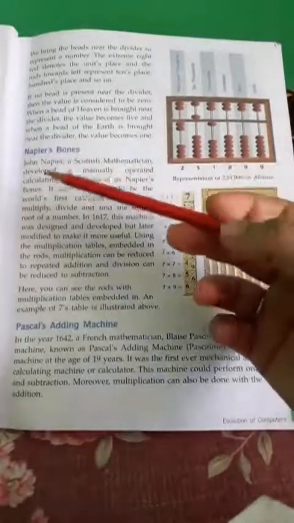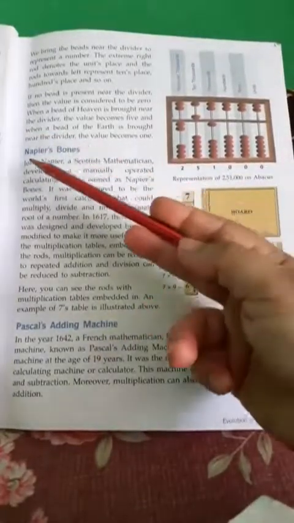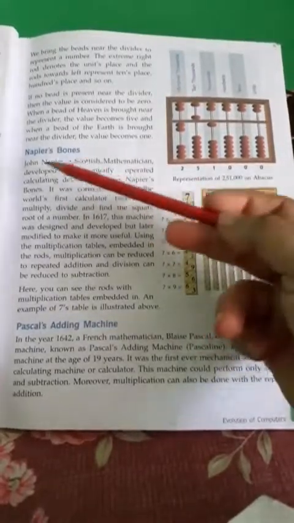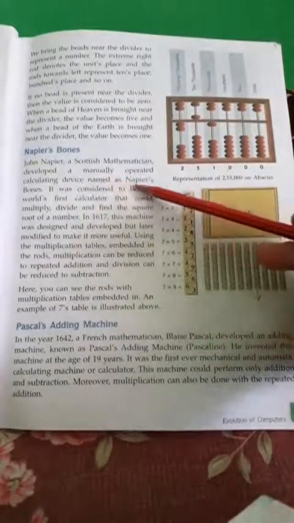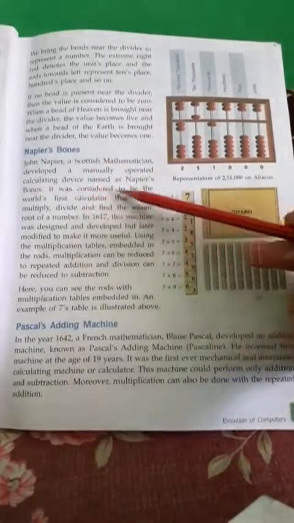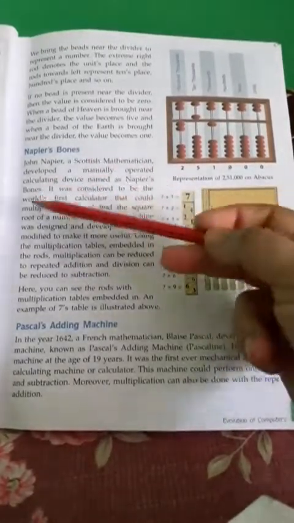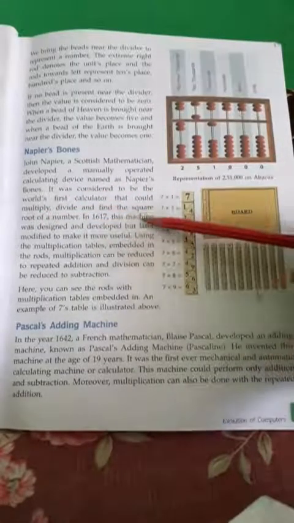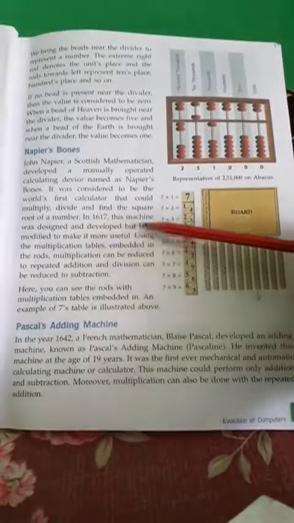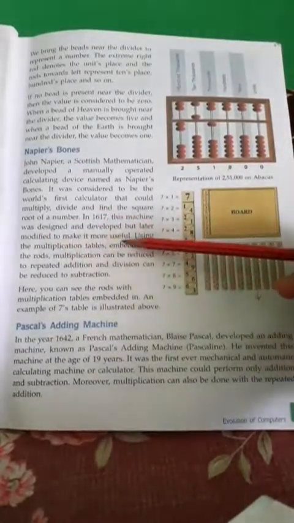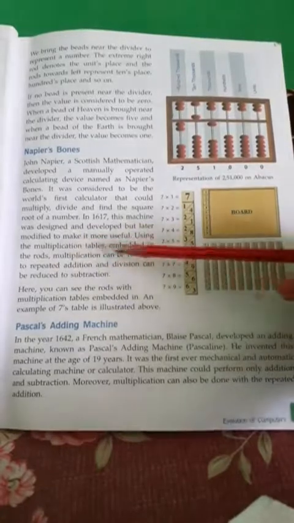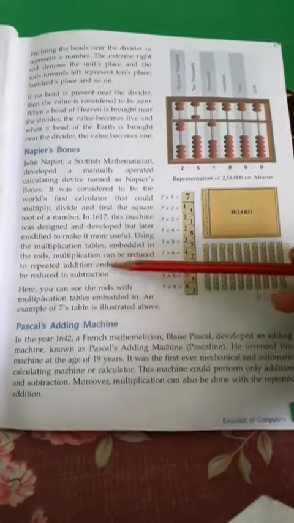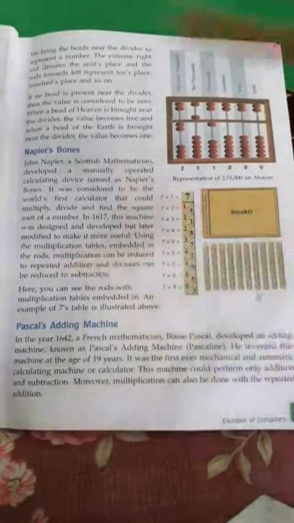Now, the next calculating device is Napier's bones. John Napier, a Scottish mathematician, developed a manually operated calculating device named Napier's bones. It was considered to be the world's first calculator that could multiply, divide, and find the square root of a number. In 1617, this machine was designed and developed but later modified to make it more useful. Using the multiplication tables embedded in the rods, multiplication can be reduced to repeated addition and division can be reduced to subtraction.